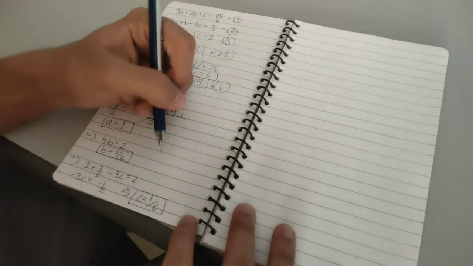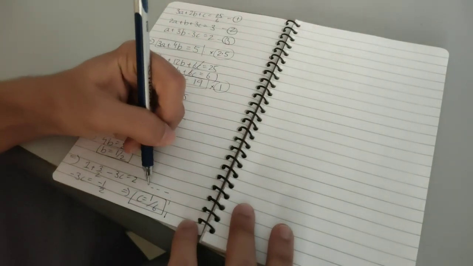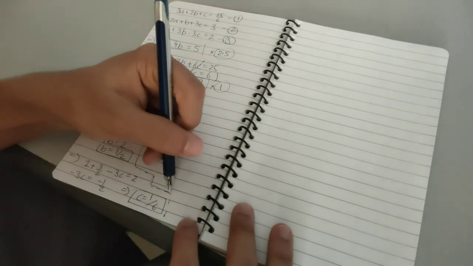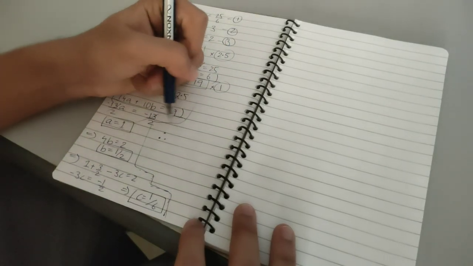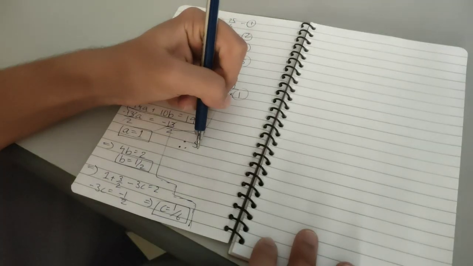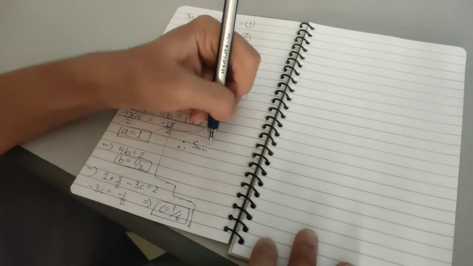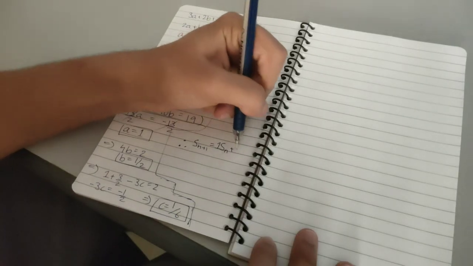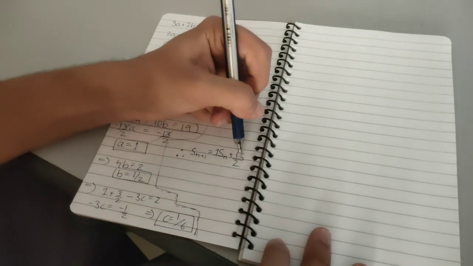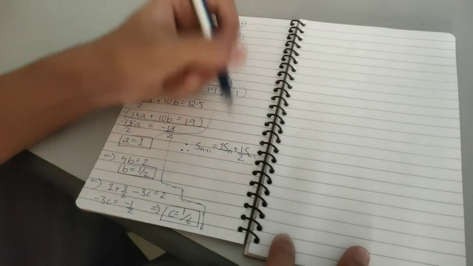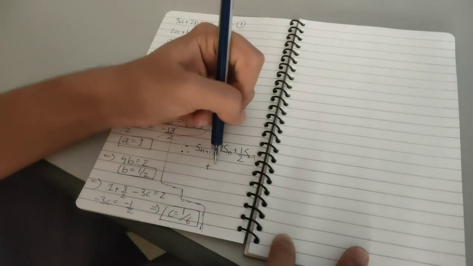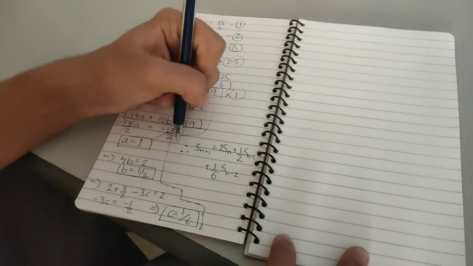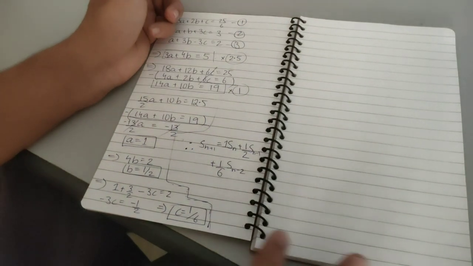So therefore, S(n+1) is equal to a times S(n) plus b times S(n-1) plus c, which is 1/6, times S(n-2). And that is your result. Thank you.